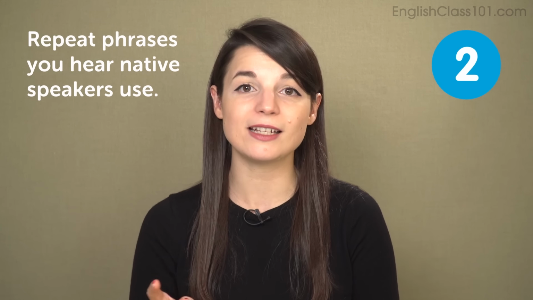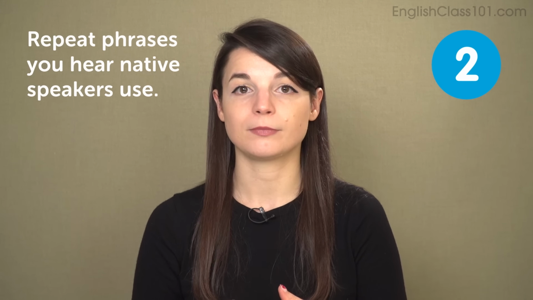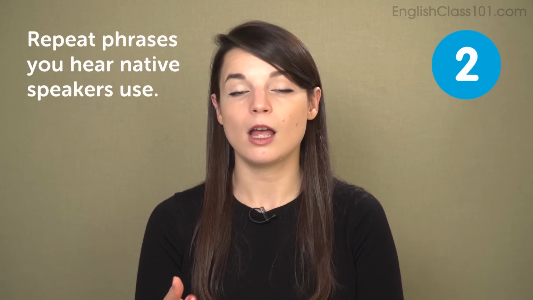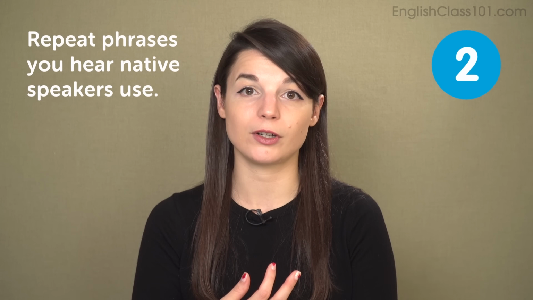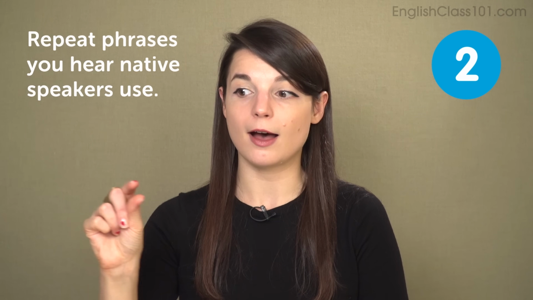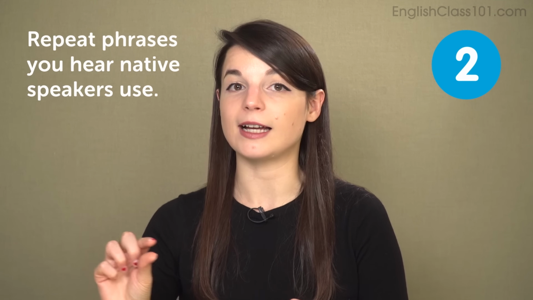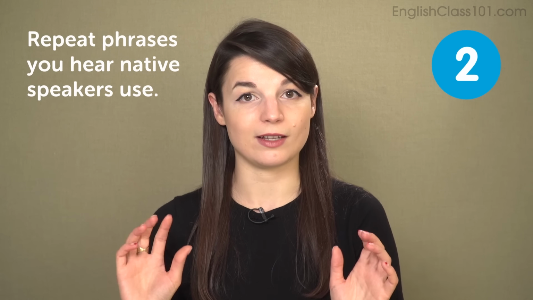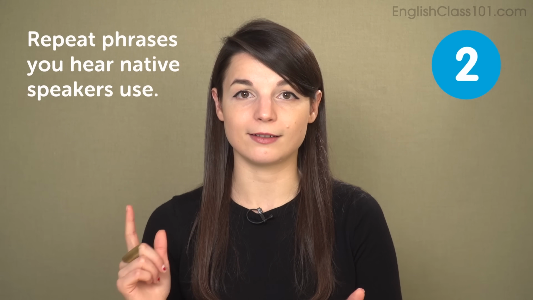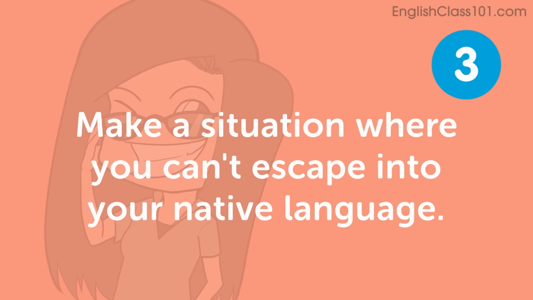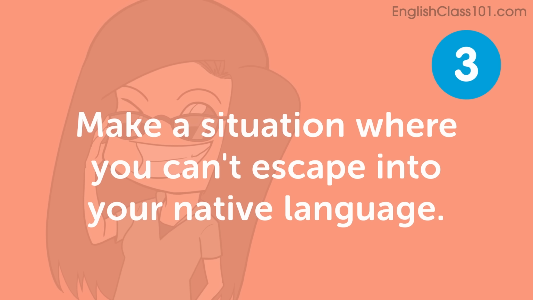So try to repeat after native speakers, especially when you're looking at media, and you can do this when you're reading books too. You can try to read out loud interesting lines of books that you find, or something that maybe is difficult for you. Very nice practice tip. Make a situation where you can't escape into your native language.